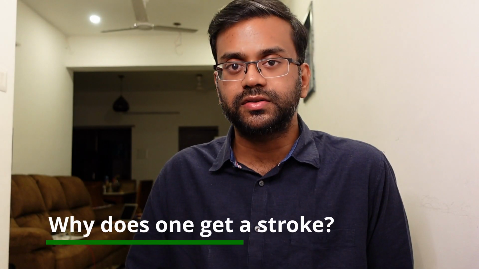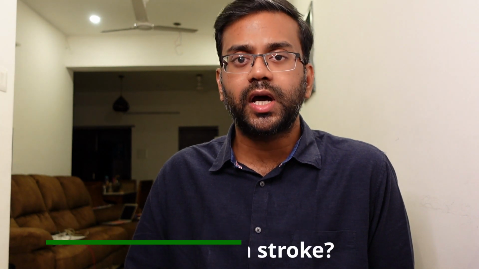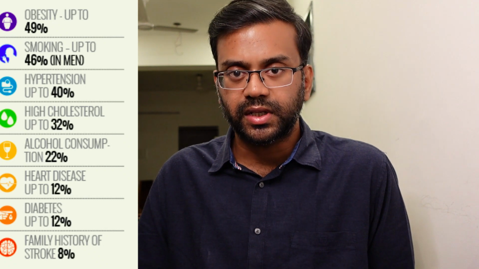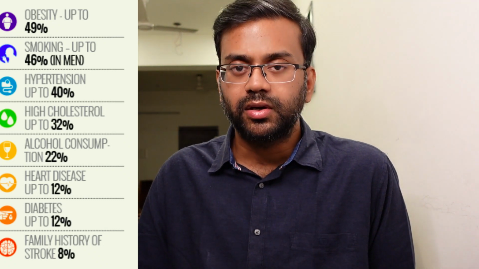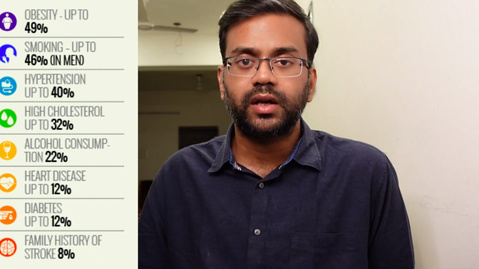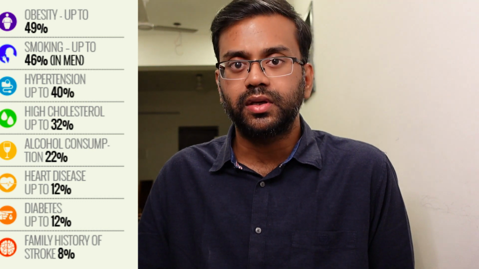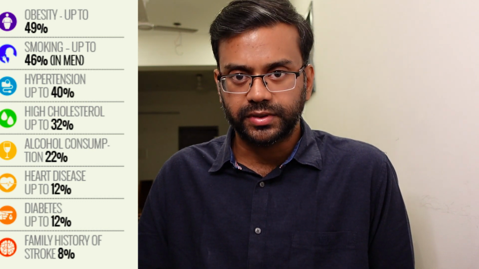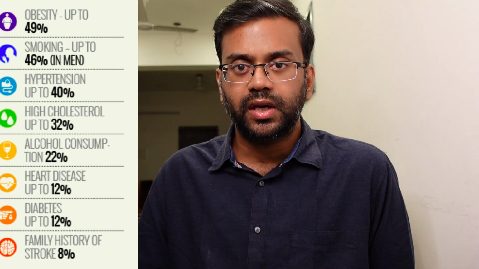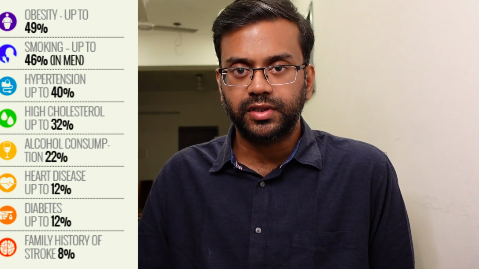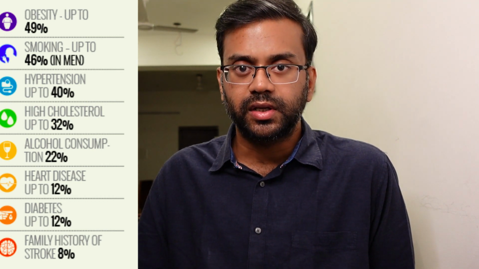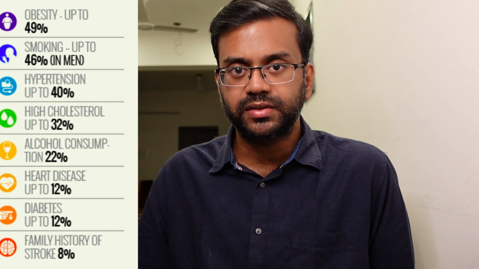What are the risk factors of stroke? So hypertension or high blood pressure is the most important risk factor. Other than that, high blood sugars or diabetes, obesity and high cholesterol, alcohol consumption and smoking as a habit, all these are important risk factors. In addition to all this, having a heart disease called arrhythmia, especially atrial fibrillation, leads to abnormal rhythm of the heart, and this increases the chance of you having a stroke.